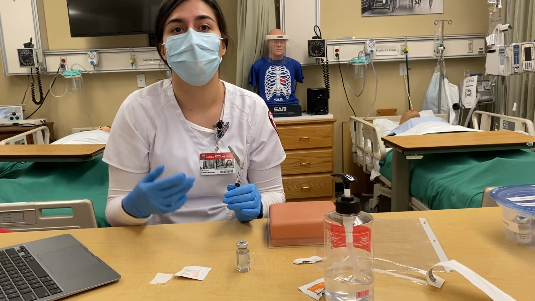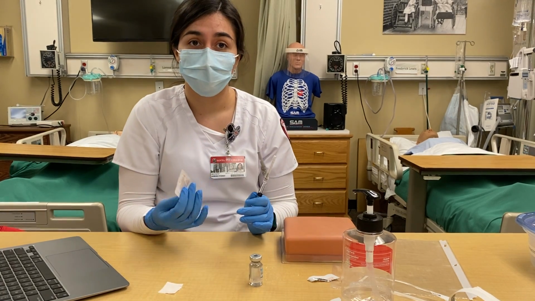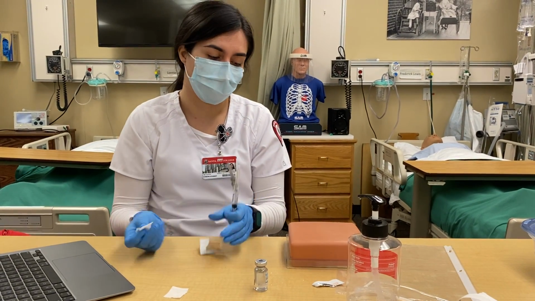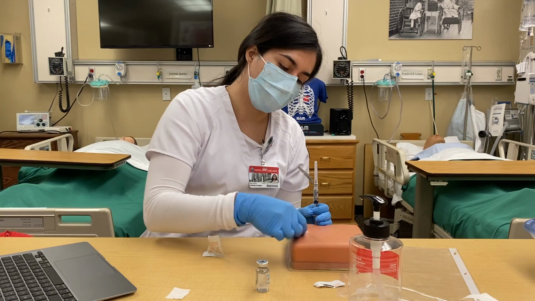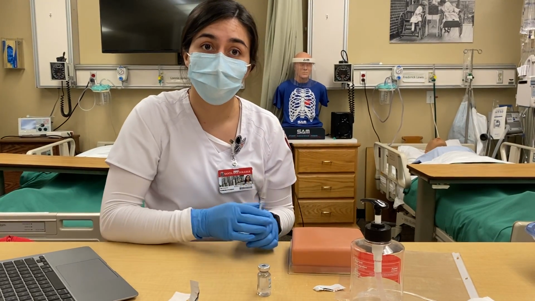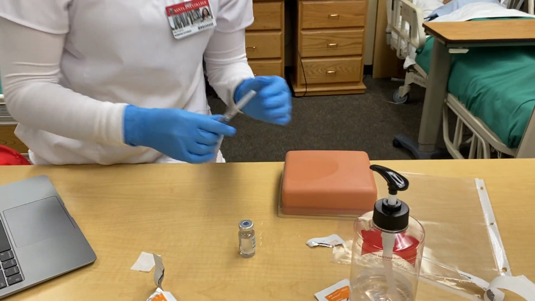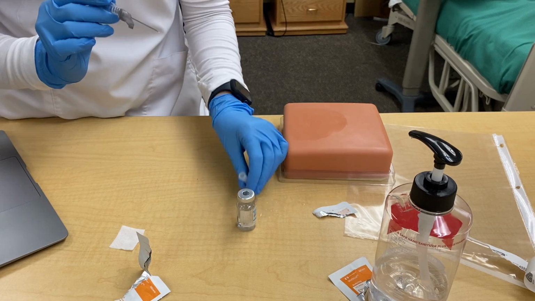If they refuse, then I will document refusal of medication. I tell them what I'm giving and what it is, and then I'm going to go to the injection site. I'm going to go ahead and clean. Since this is Z-track, I'm going to pull the skin back with this arm. I'm going to go like this. So I'm going to take this off.